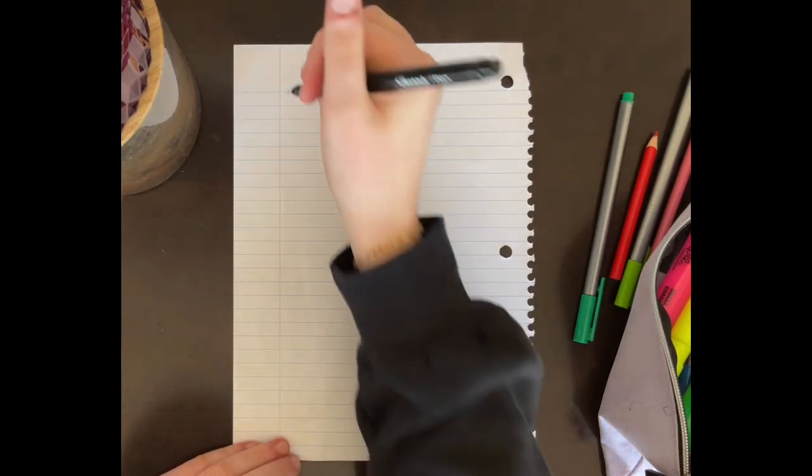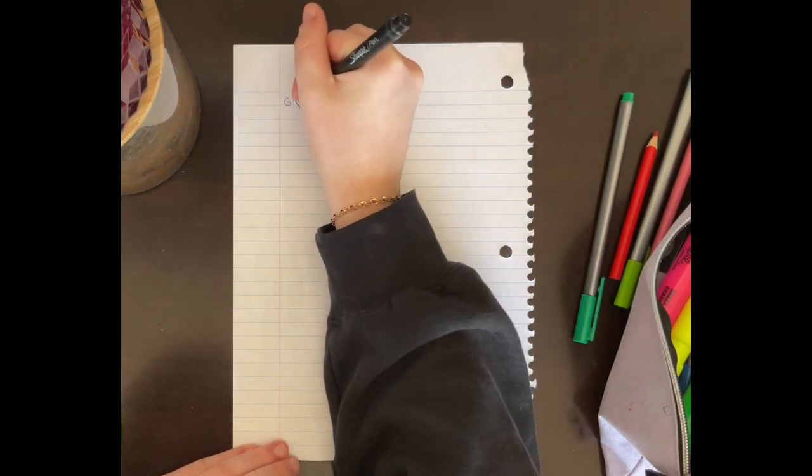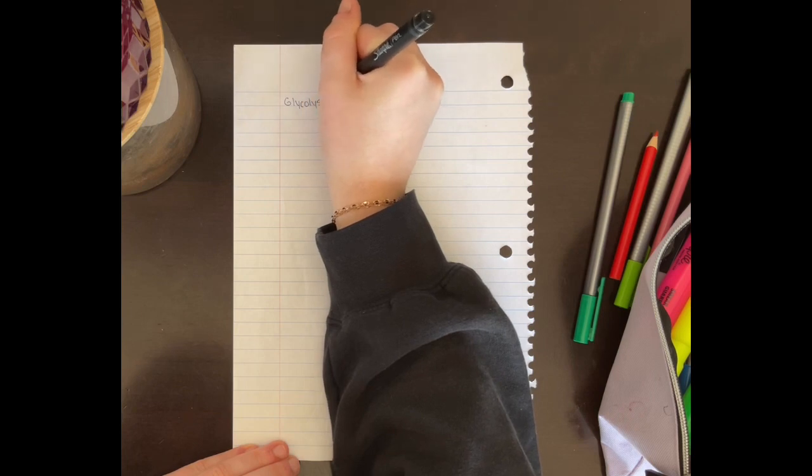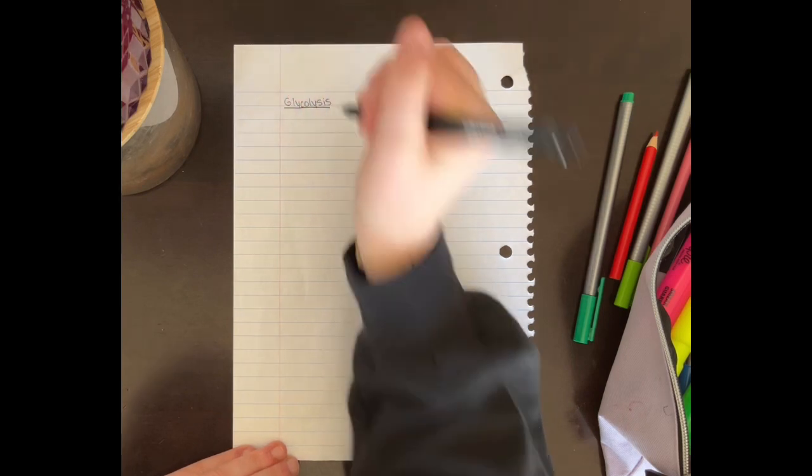All right, so talking about cellular respiration, the first step to cellular respiration, what we're going to look at today, is called glycolysis. So this is our step number 1 of the 4 steps of cellular respiration.